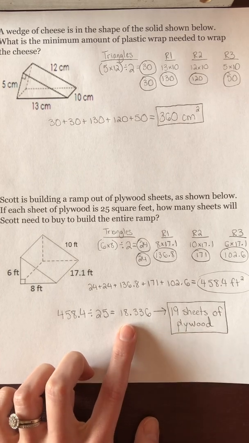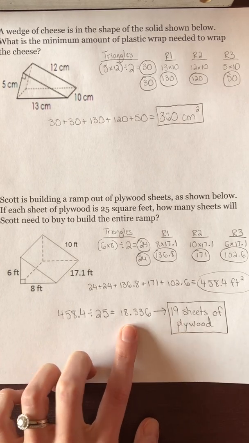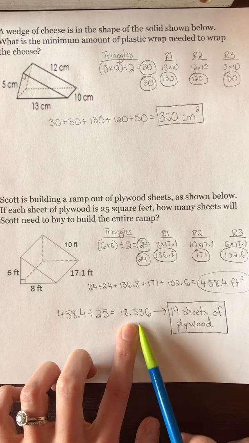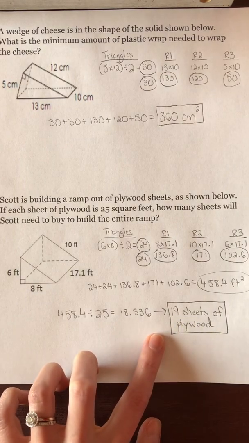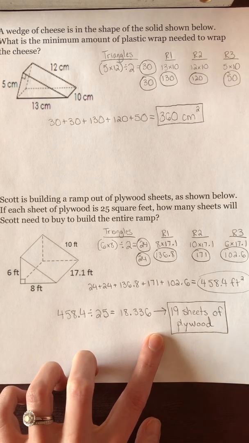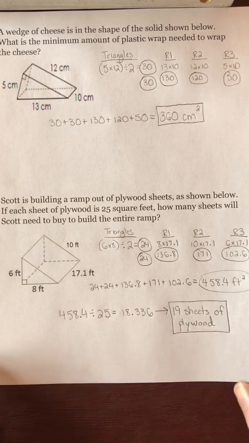Well, when you go to the store, they're not going to let you buy part of a sheet of plywood. So in this case, we would need to round up and buy 19 sheets of plywood, and then we would just have some left over. So final answer is 19 sheets.